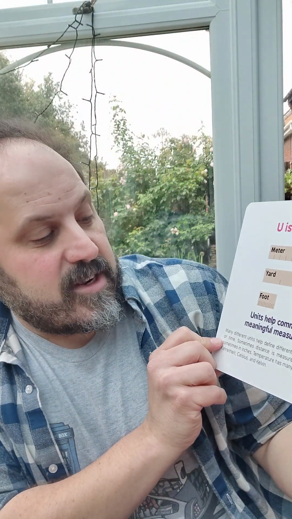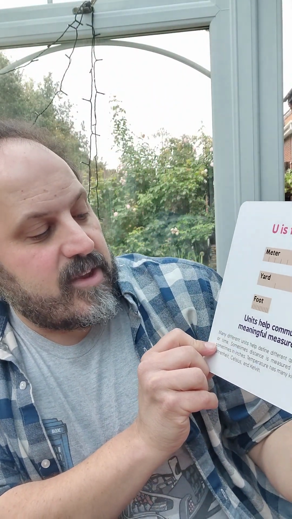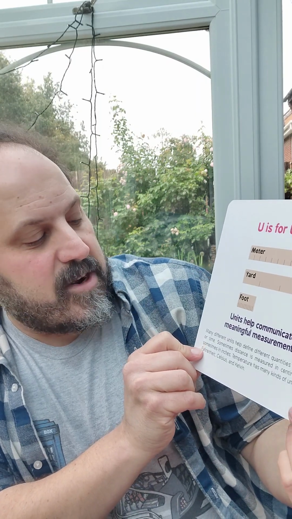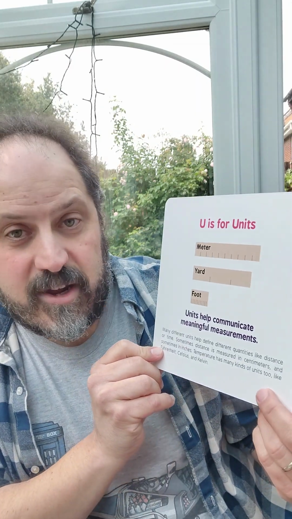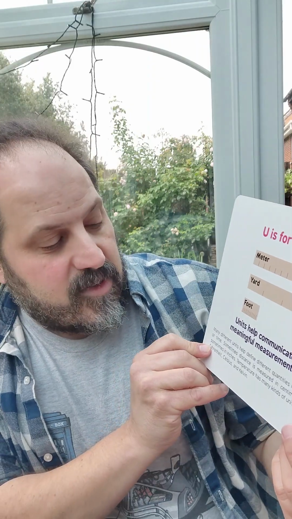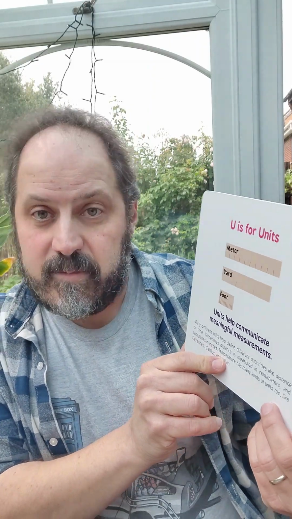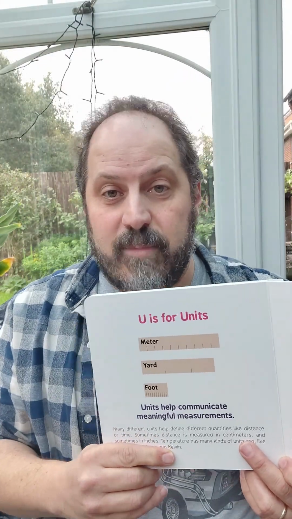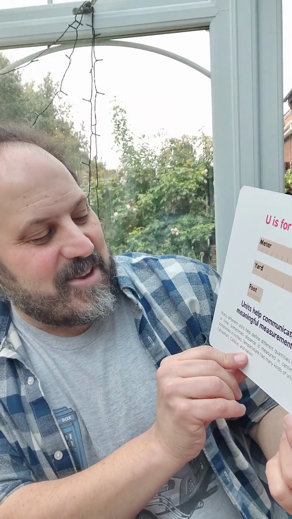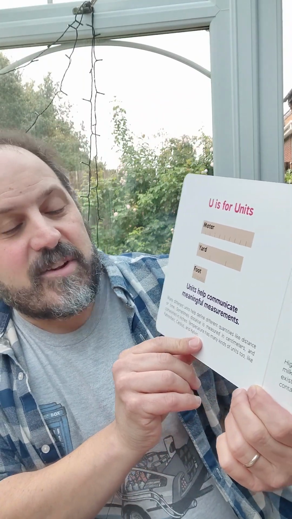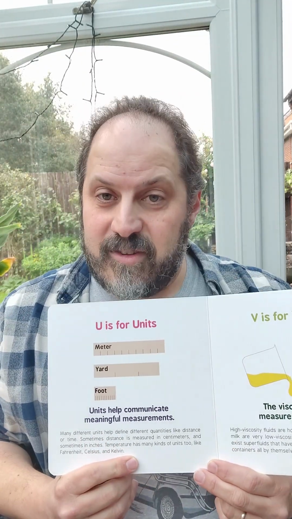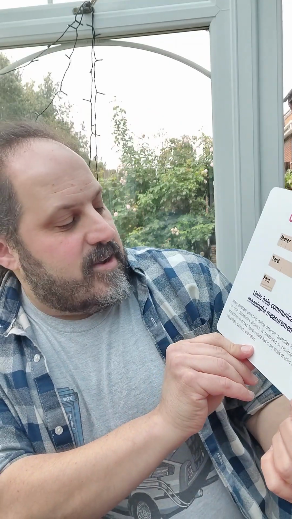Many different units help define different quantities like distances or time. Sometimes distance is measured in centimeters and sometimes in inches, depending on what country we're in or what the measurement system is. Sometimes even within the same situation, like NASA can use feet or meters, and sometimes disastrously if they don't get it right within themselves. Temperature has many kinds of units too, like Kelvin or Celsius or Fahrenheit, which it says. Anyway, so that's U is for unit.